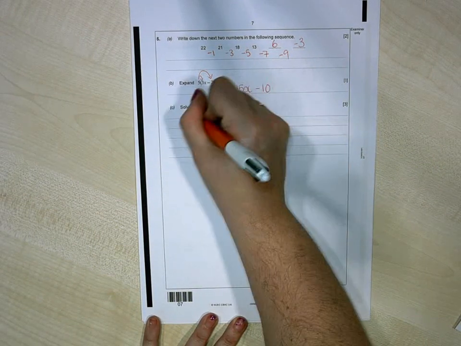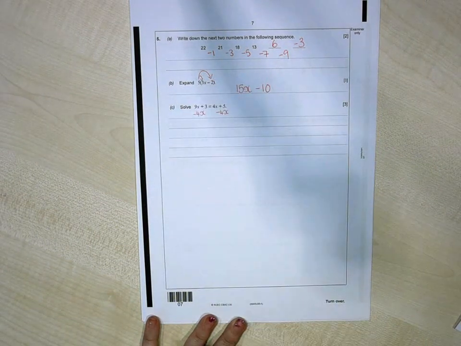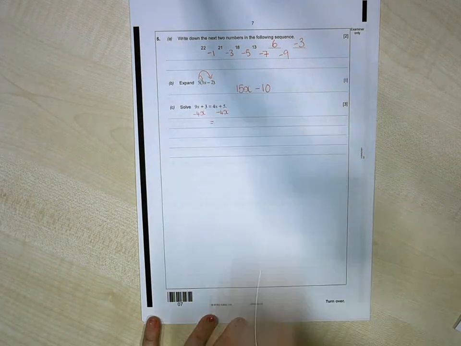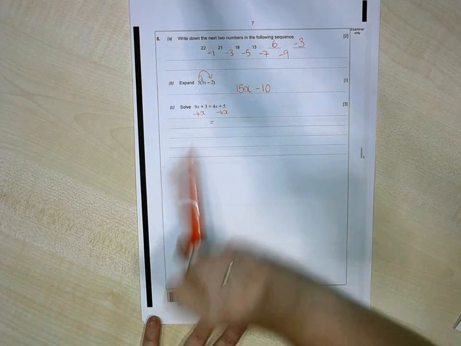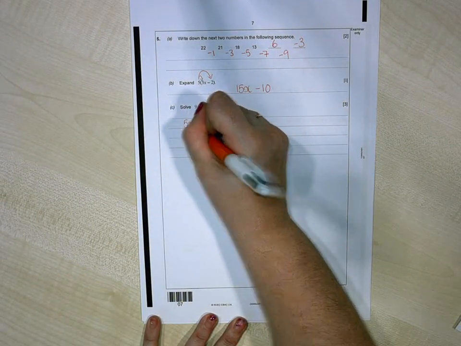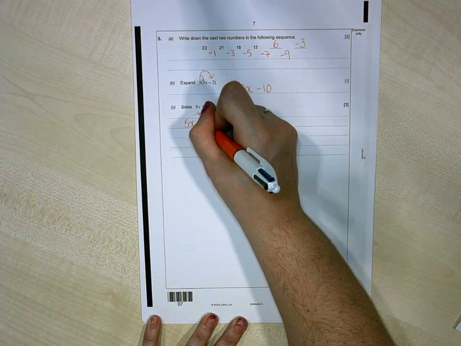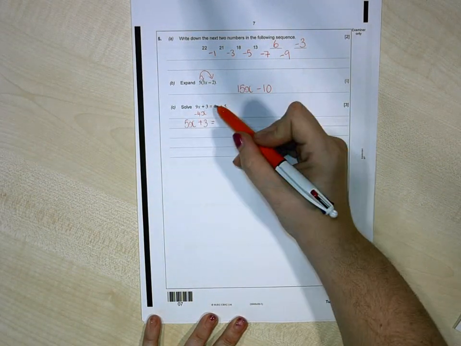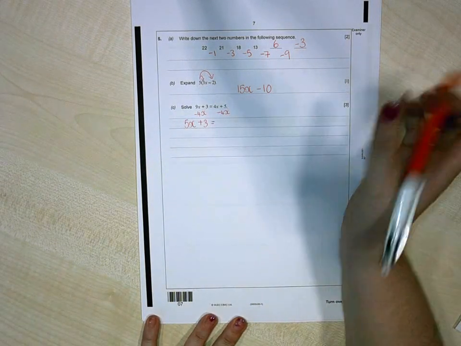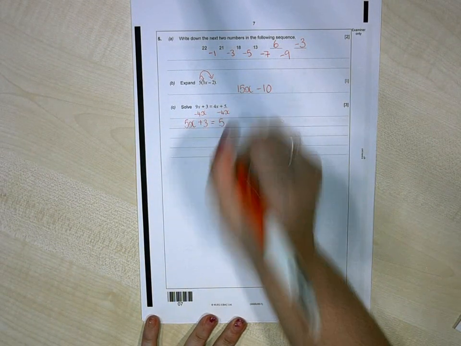So I'm going to take 4x from both sides, so both sides of the equal sign. So I have my equal sign there. 9x take away 4x gives me 5x. Add 3 equals, well, 4x take away 4x, that's now disappeared. And I'm left with a positive 5 on that side, so I can write 5.